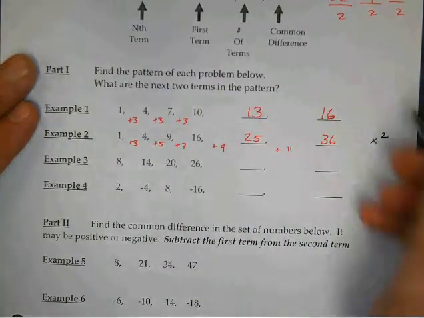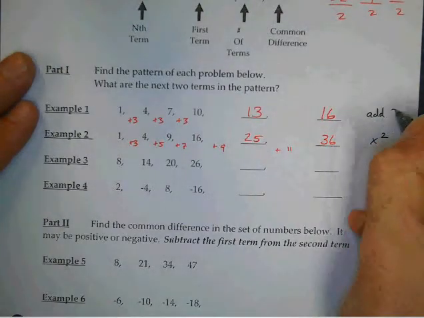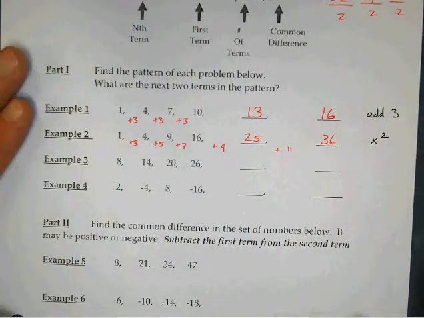Here the pattern was add 3. Nice pickup, Zach and Scotty.